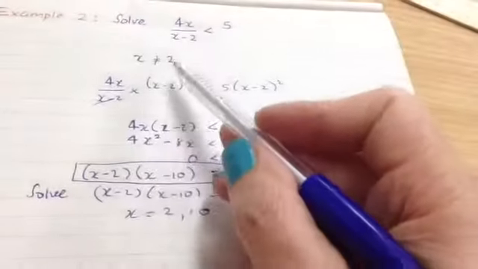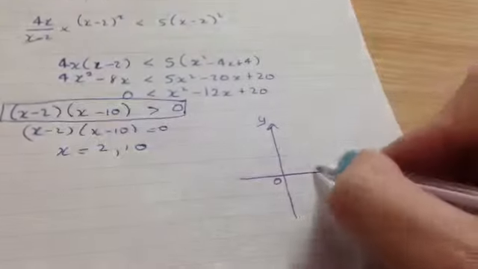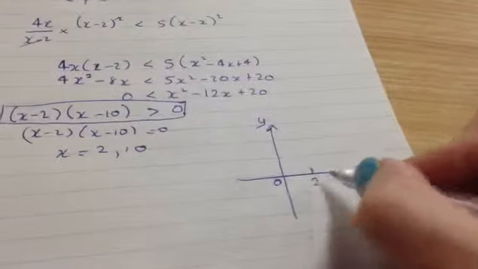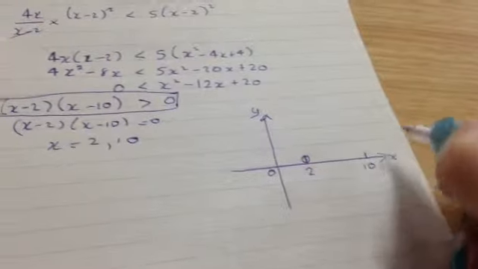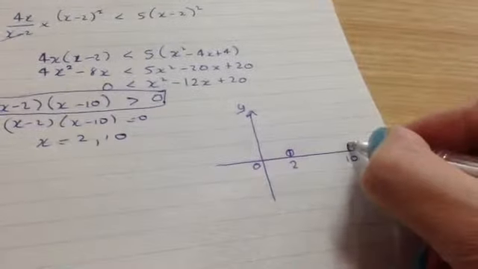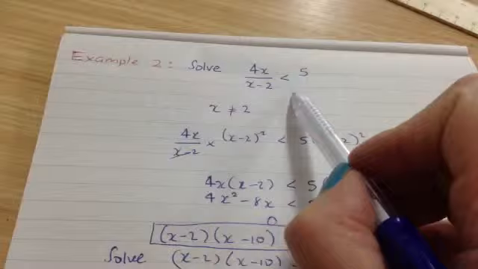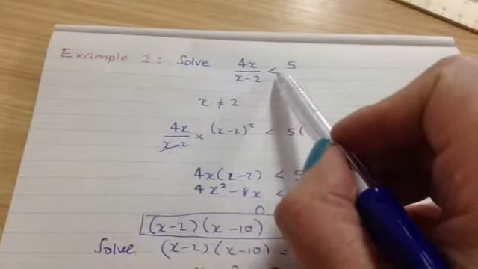Remember that x cannot equal 2, so when you go to plot 2, you put an open circle, and when you go to plot 10, it's still an open circle because the inequality is a less than, not a less than or equal to.